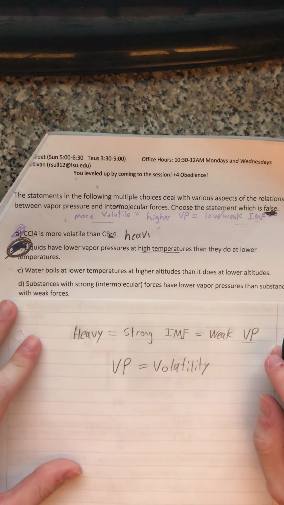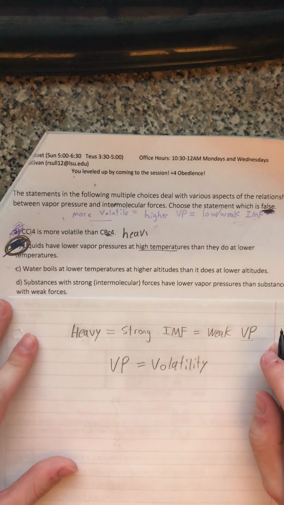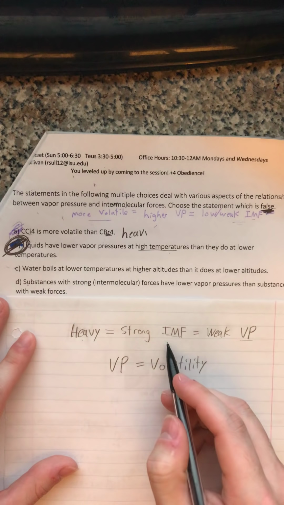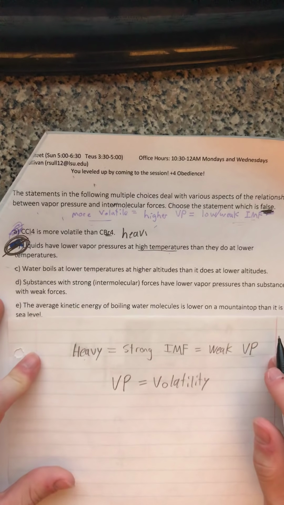D says that substances with strong intermolecular forces have low vapor pressure. Yeah, that's just fundamentally true. Strong intermolecular forces mean weak vapor pressure.